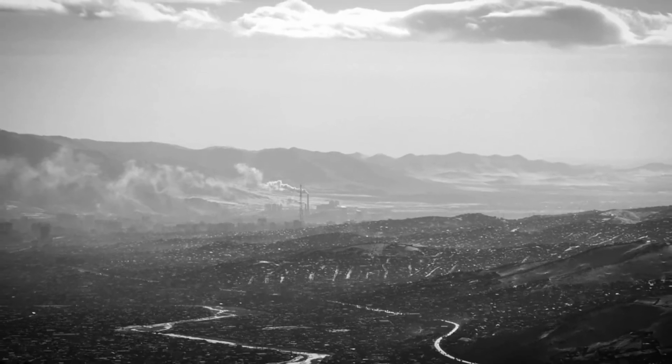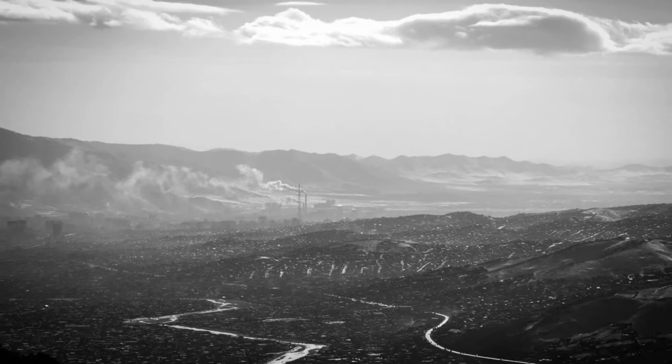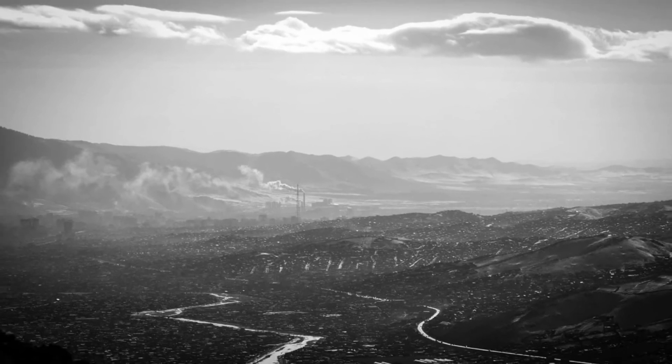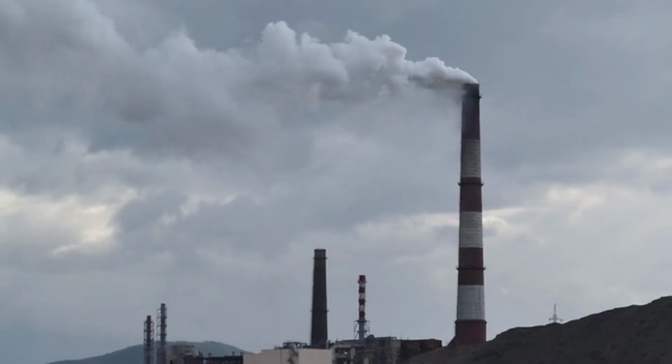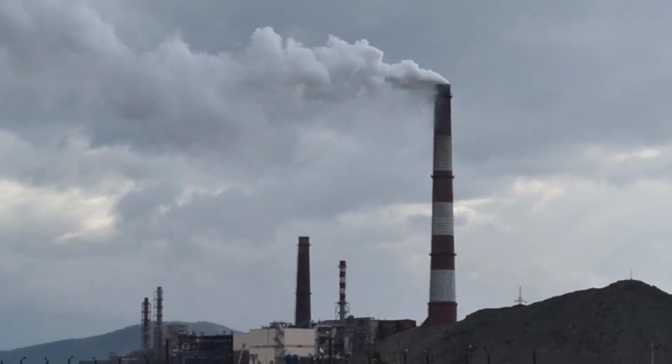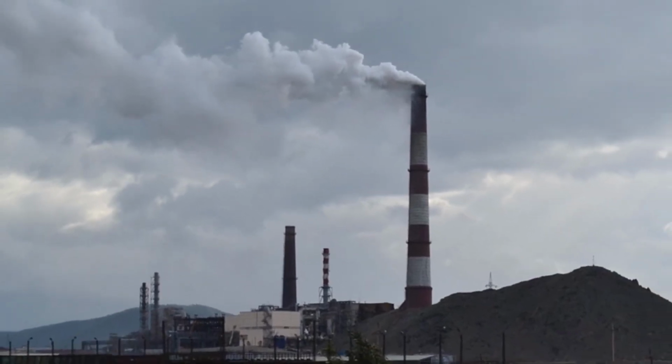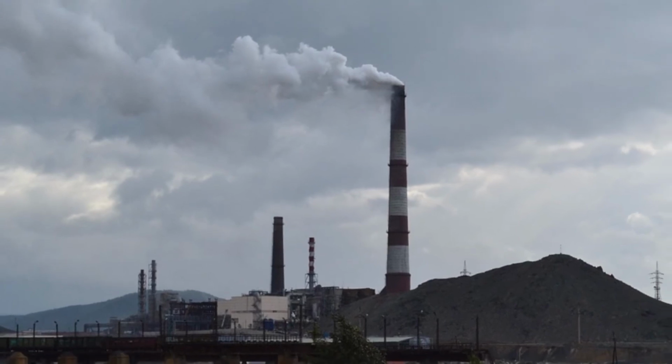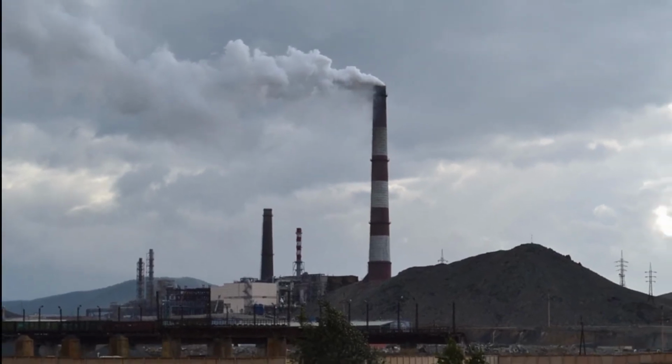Primary and secondary pollutants. Primary pollutants are those emitted directly into the atmosphere. Examples of primary pollutants are gases from volcanic eruptions and carbon monoxide from emissions. Secondary pollutants are like the formation of ozone at the Earth's surface.